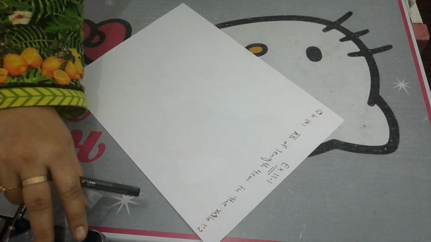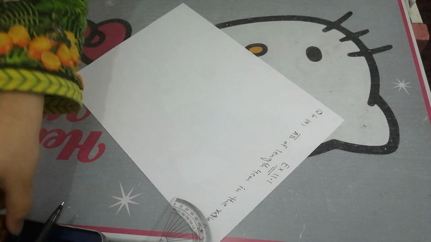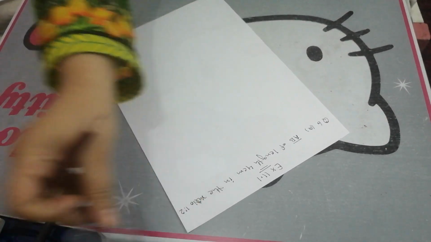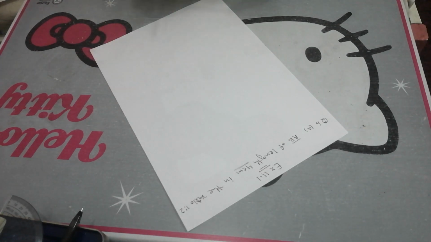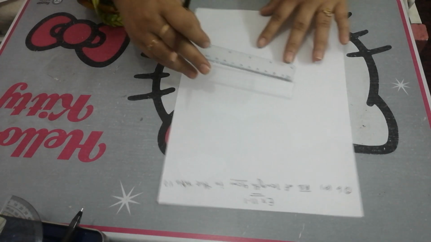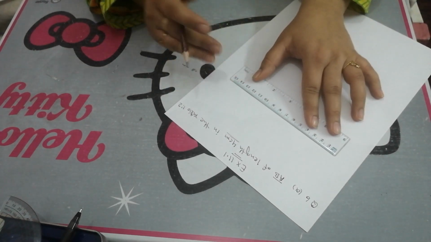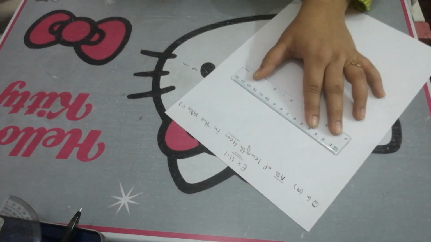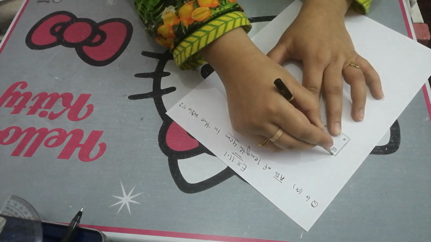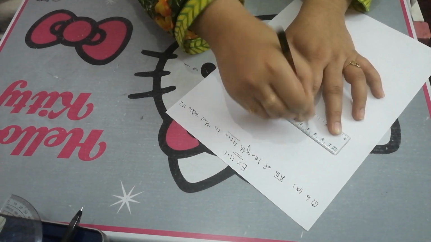So for this, first of all, what will you do? First of all, you draw a line of length how much centimeter? 4 centimeter. Just like the previous question, very easy, not difficult. From this point 0, you have to draw from 0 to 4 centimeter.